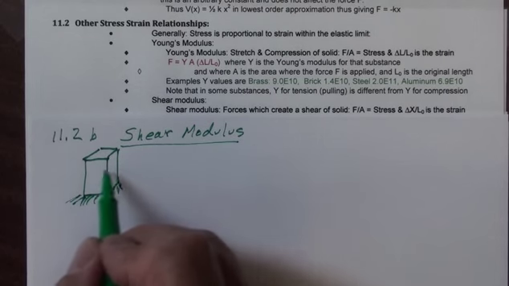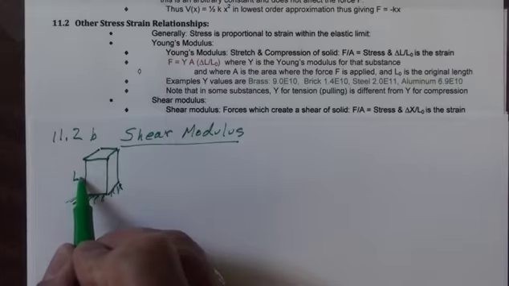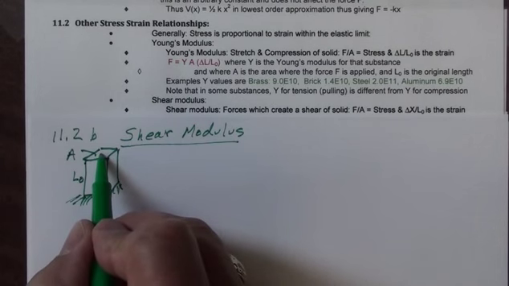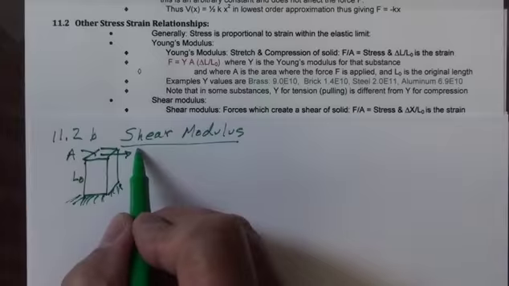And we're now going to assume that this has a length L0 up this way, an area at the top, A, and now we're going to take it and try to shear it to the side by a distance, delta L. In other words, it's simply like you shear a bolt off with torsion. Here we're going to shear it in a horizontal direction.